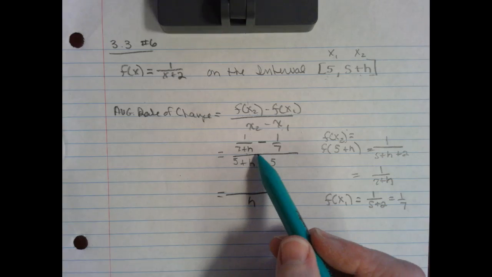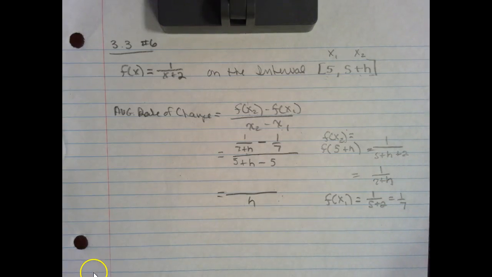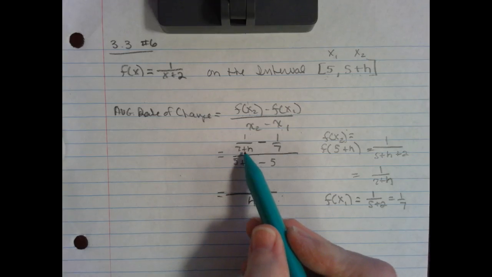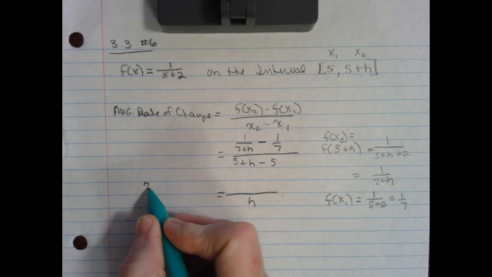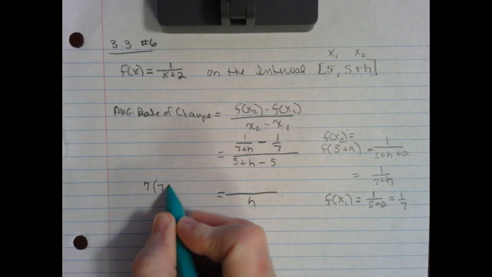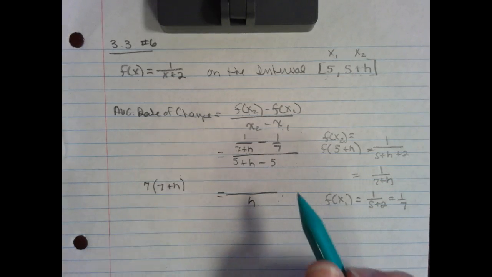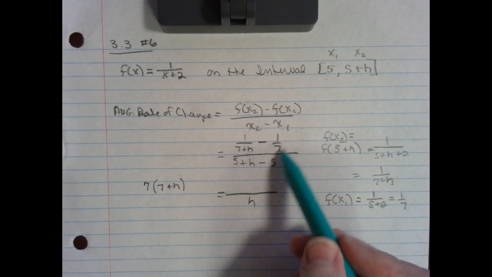And then we want to try to get rid of the denominator or get a common denominator. Really, if we can get a common denominator, that would help. So our common denominator is going to be 7 plus h times 7. So I'm looking at 7 times 7 plus h. Just like when you subtract or add fractions, you need a common denominator.